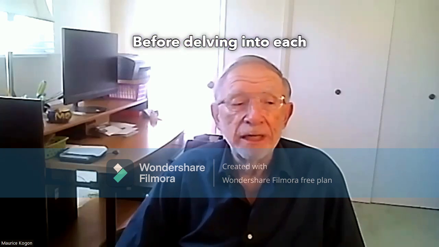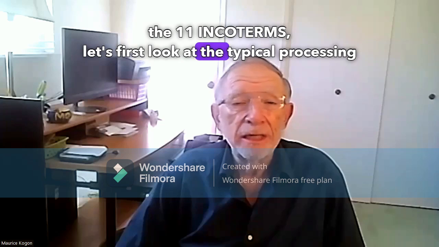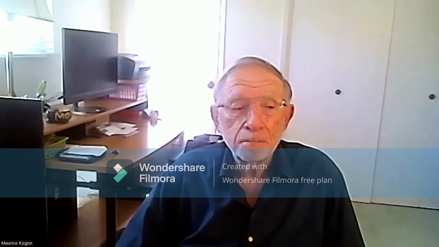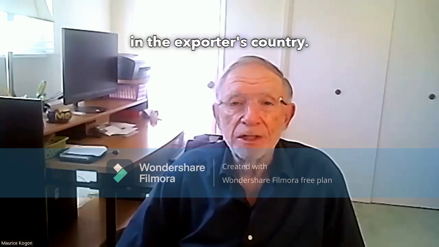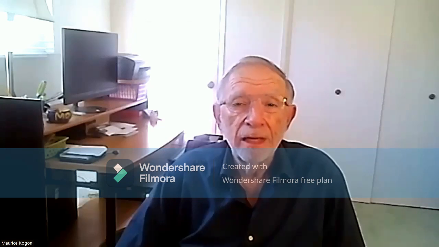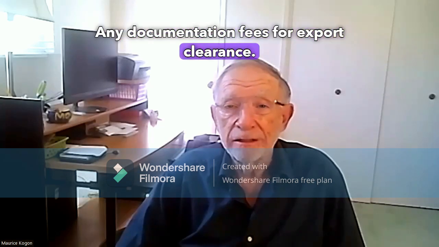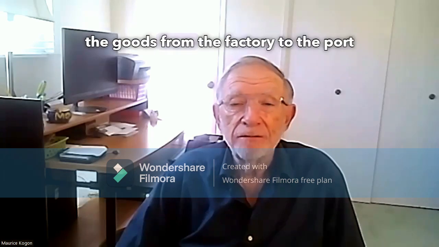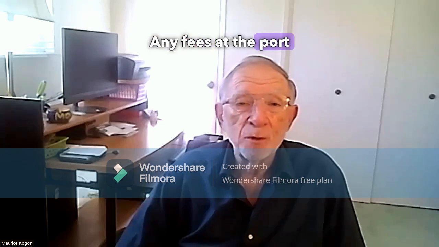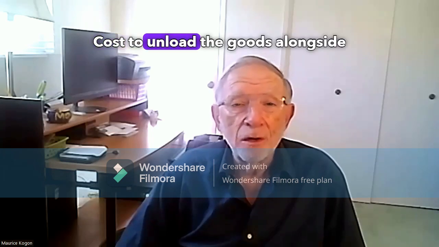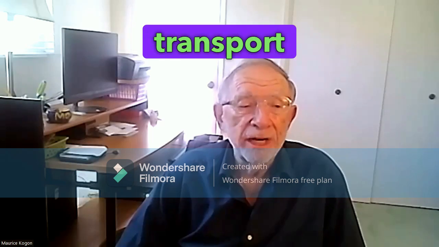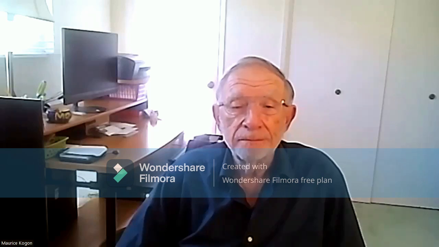Before delving into each of the 11 Incoterms, let's first look at the typical processing and delivery costs that the Incoterms cover in each country. First, costs in the exporter's country. The cost to load the goods at the exporter's factory or warehouse. Any documentation fees for export clearance. The cost to transport the goods from the factory to the port of exit, typically by truck. Any fees at the port of exit. Cost to unload the goods alongside and then on board the vessel at the port of exit. The cost to transport the goods to the importer's country.